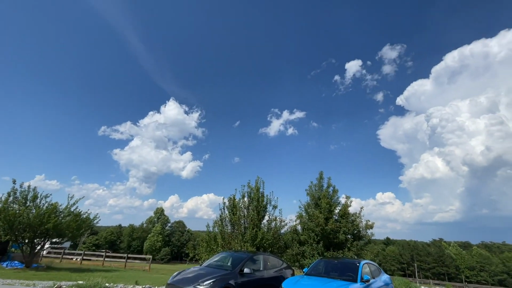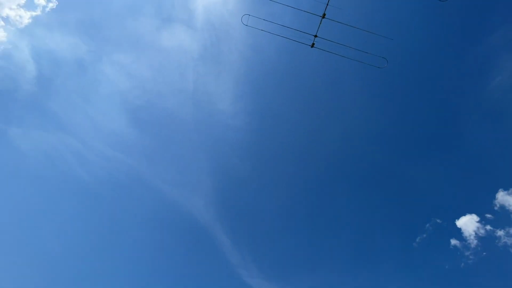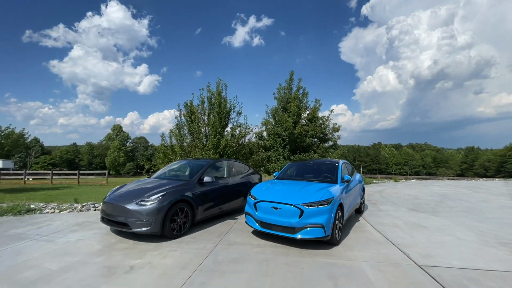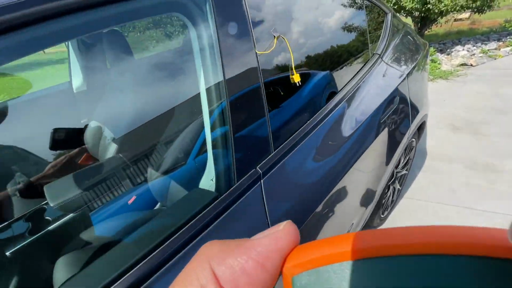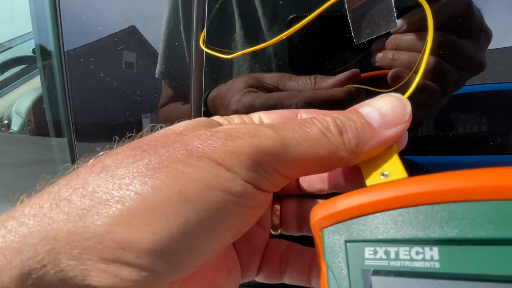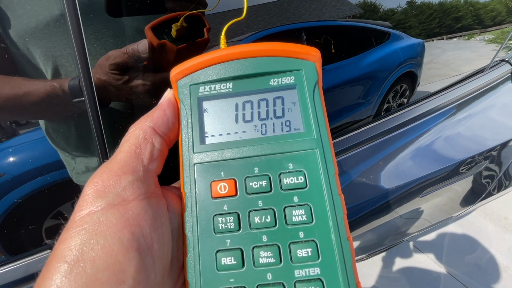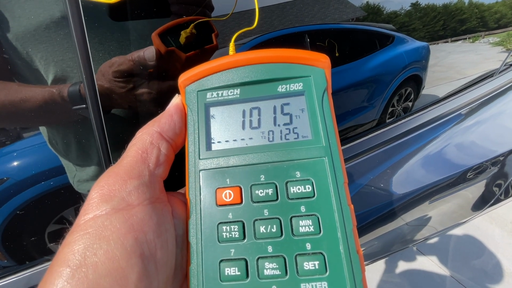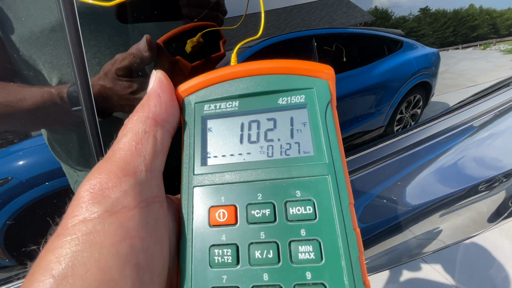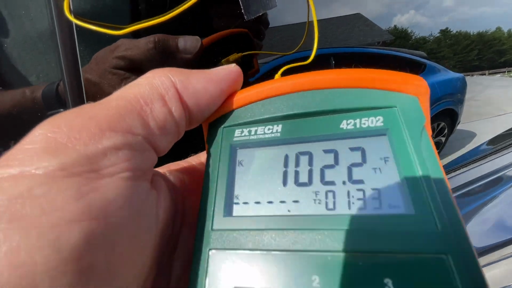All right, so let's have a look at the cars. As you see, got a lot of clouds and it's kind of sunny, but it's high moisture content here. It's like the Tesla is 101.5. I'll make that 102.2.